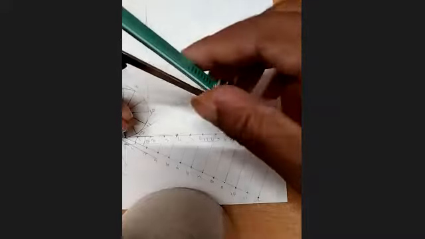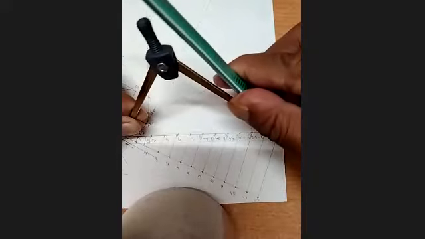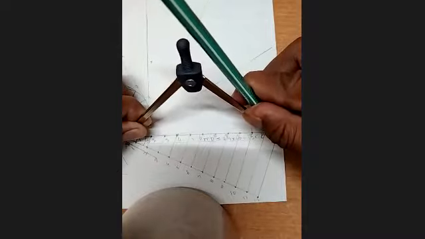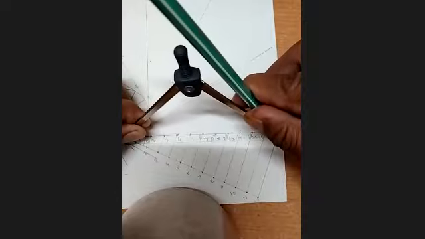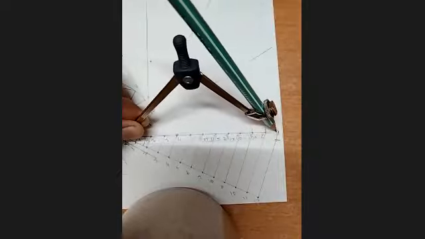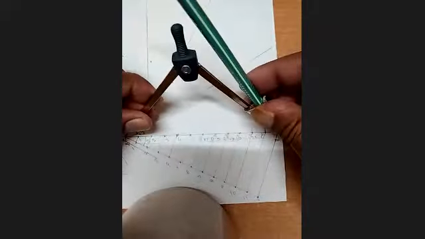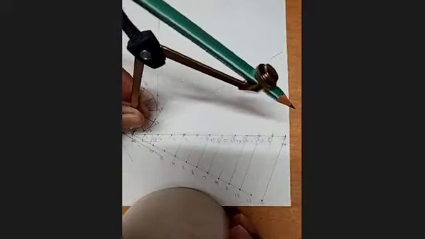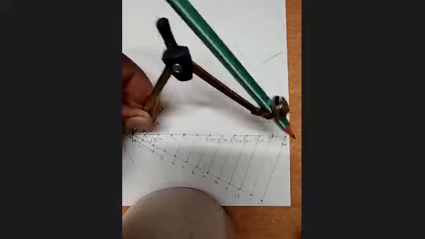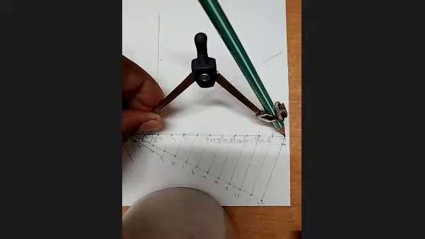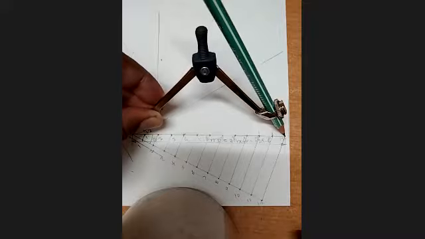So what I will do here, I will take the distance equal to 125.6. This total length I will take in a rounder. Take this distance, keeping the metal end at this starting point and taking the whole distance. Have you taken this? Are you ready with this rounder? No, sir. Just let me.